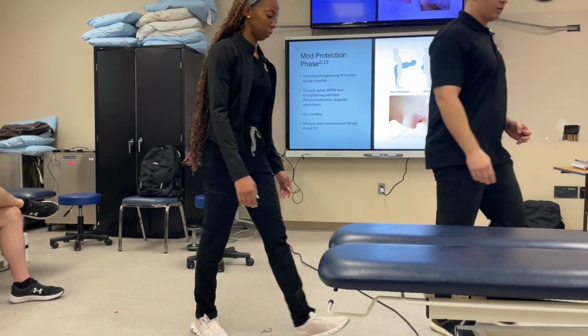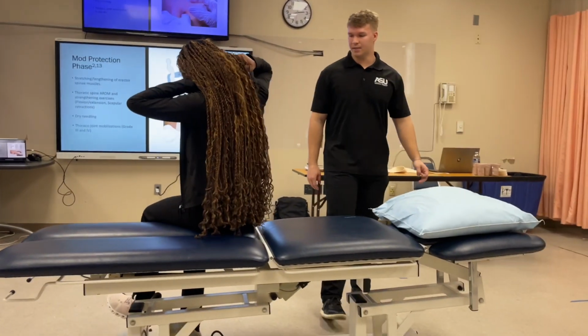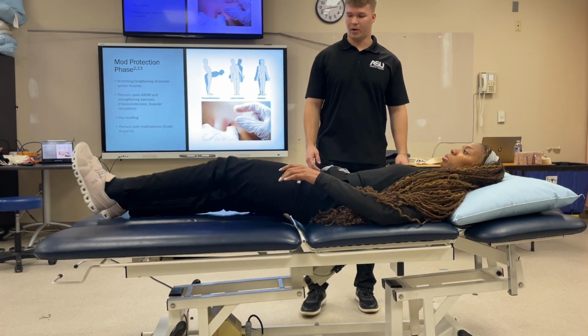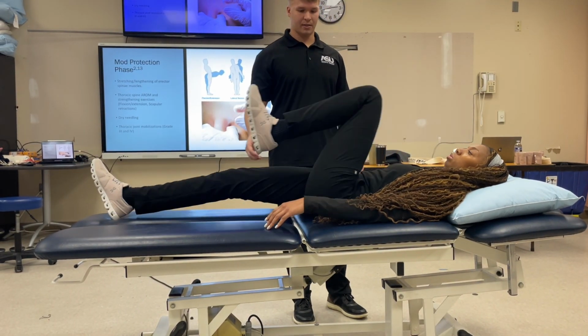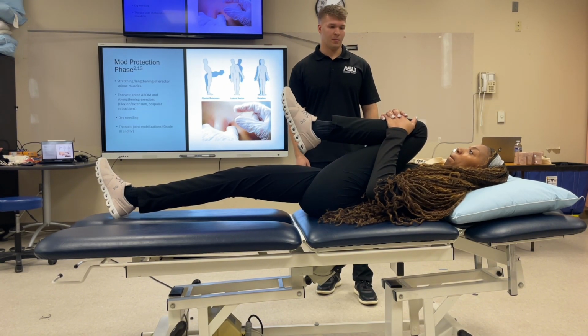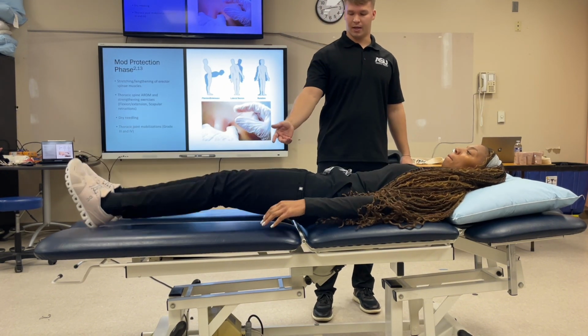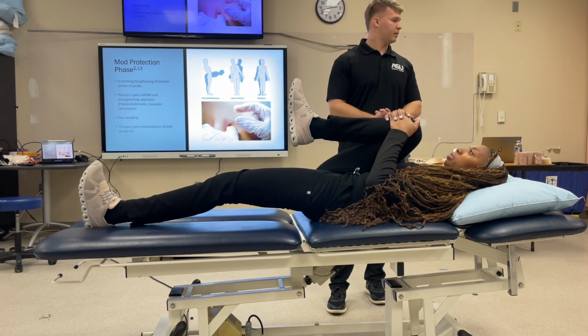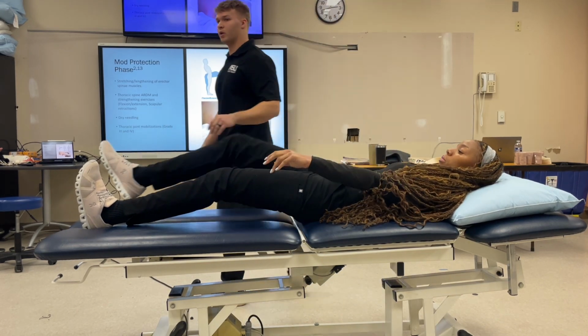Lie supine, we're going to do a single knee to chest. So I'll get her to bring one knee up to her chest and hold with her arms and hold for a few seconds and then release, and then I'll get her to switch legs. And there's that stretch, and then another one.